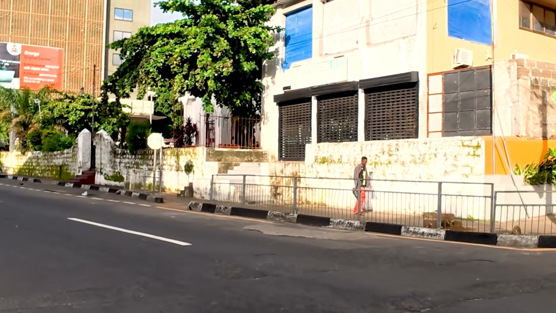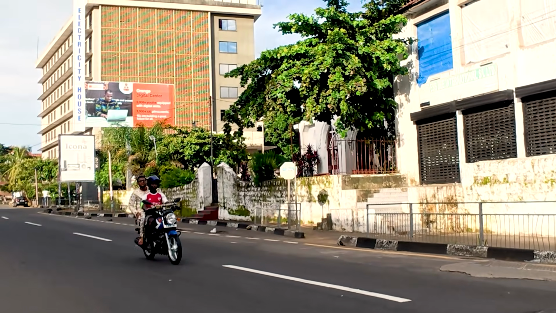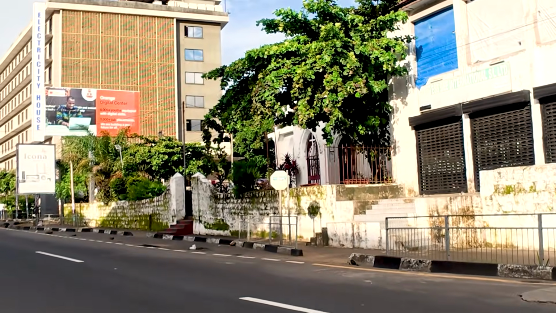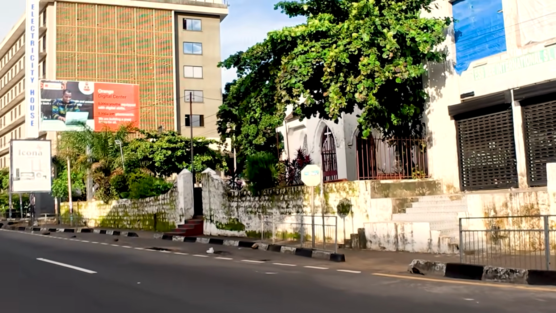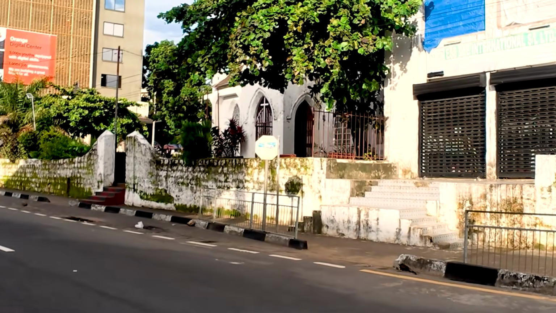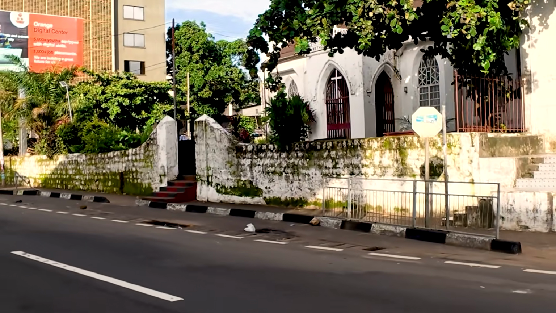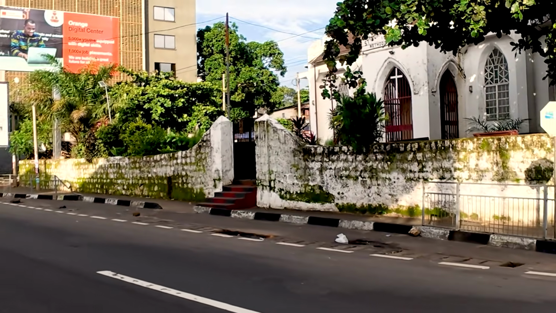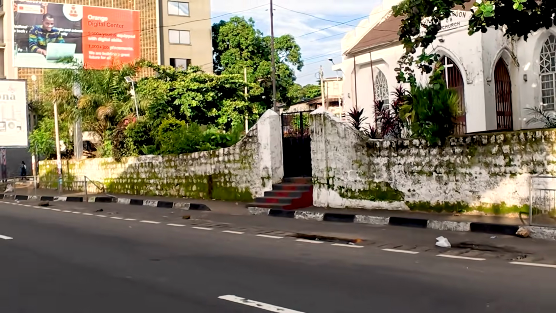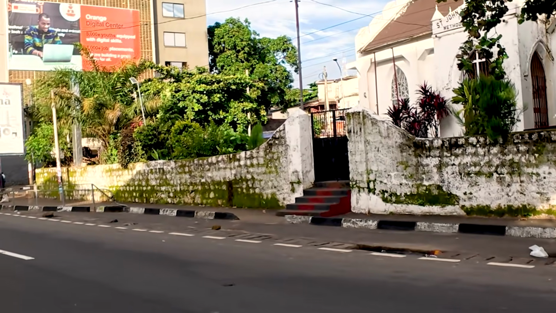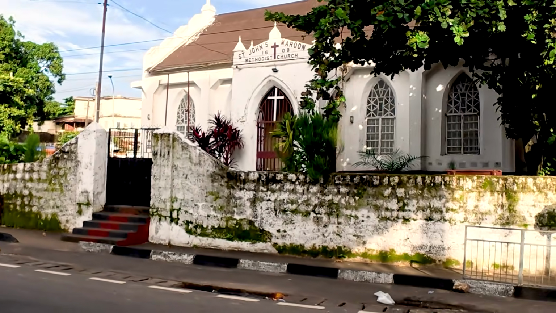All right. There is also something really interesting and monumental that I want to point out. This church is called the Maroon Church. It's a very historical church from the days of the slave trade in Freetown.